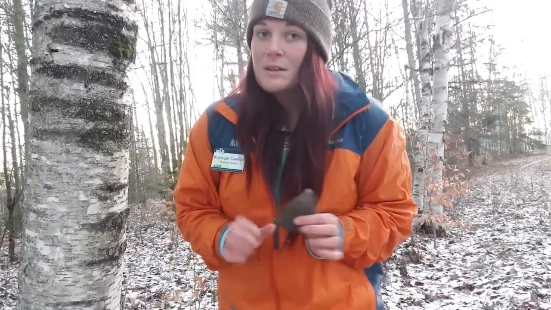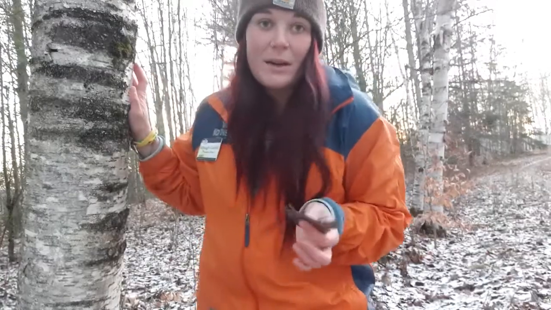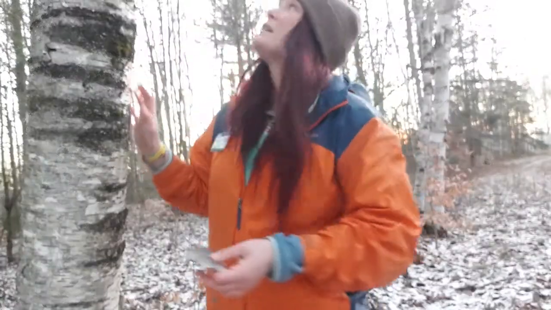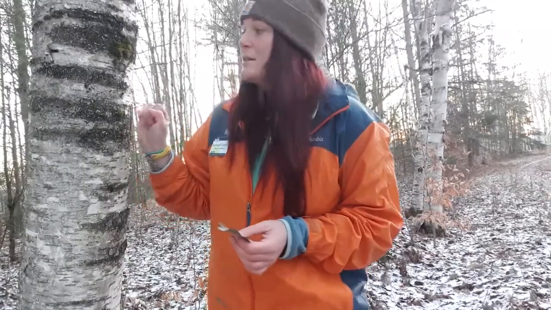If you're in a spot where there's too much snow and you can't find the leaves on the ground, sometimes you're just going to have to do with the bark and the shape of the tree. So this tree, it's really tall, no leaves, so it's deciduous, and it's got that white bark.